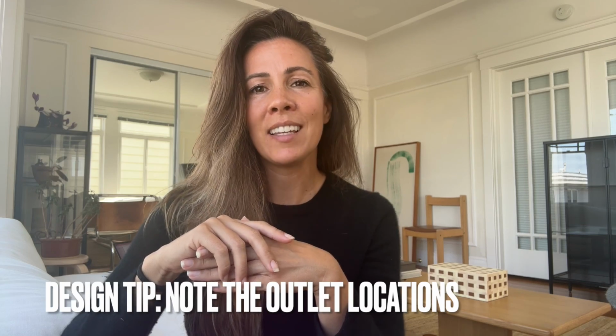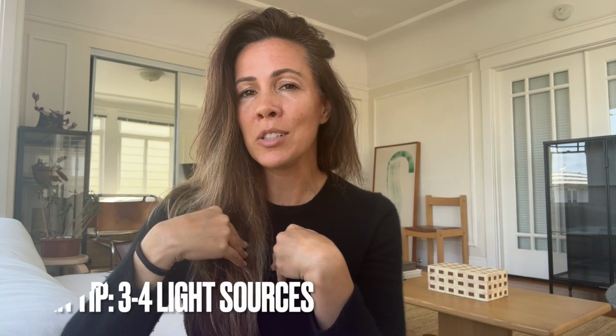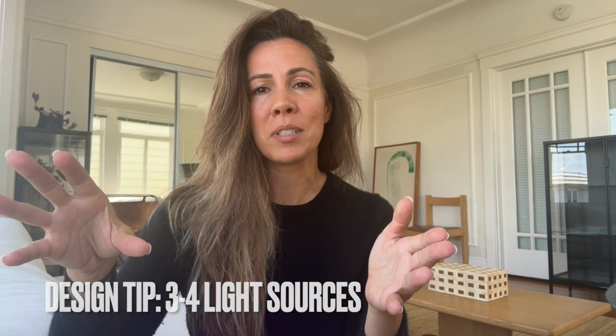I also suggest taking note of the outlet locations in the living room so that you can plan on placement of all the different types of lighting that you will use in your design. I typically use 3 to 4 light sources in every room design. This is a combination of using lamps and floor lamps and ceiling fixtures, because having multiple light sources will create a really nice ambiance for your space. So for the purpose of this video, I'm going to assume that you've already done this step. In this video, I'm only really addressing concepting, your design direction, and the process of selecting furniture.